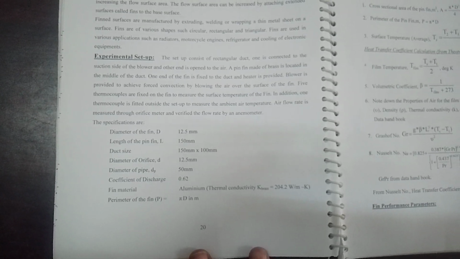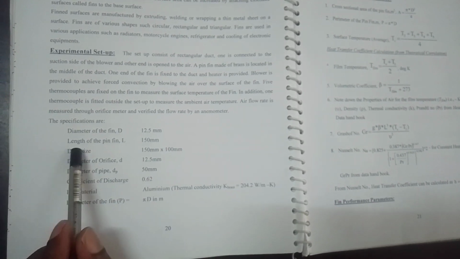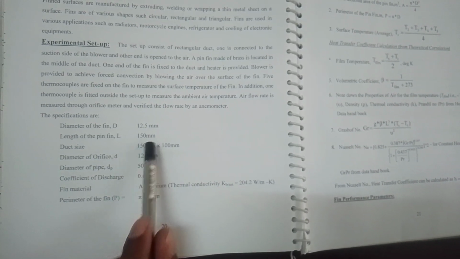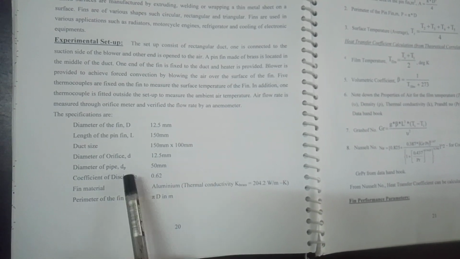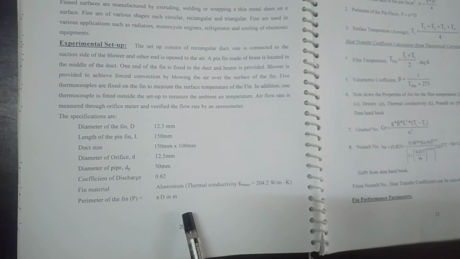Now let us look at the observations. What values do we already have? We know the diameter of the fin, d, is 12.5 mm, and the length of the pin fin, denoted by capital L, is 150 mm. Then the duct size is 140 mm by 100 mm. The diameter of the orifice is 12.5 mm, the diameter of the pipe is 50 mm, and the coefficient of discharge is 0.62. The fin material we are using here is aluminium.